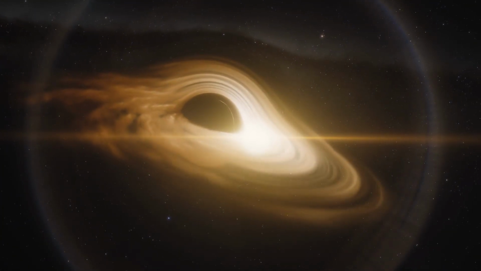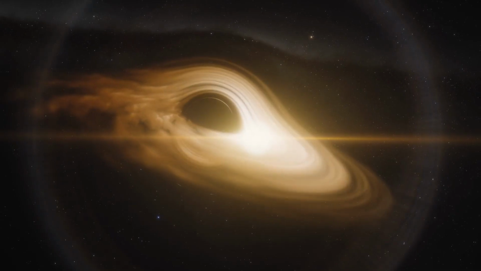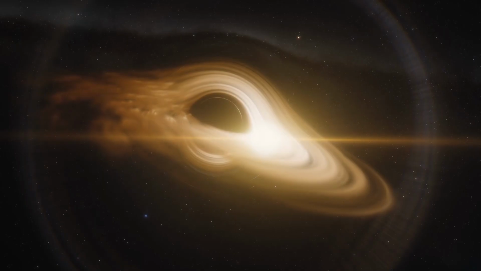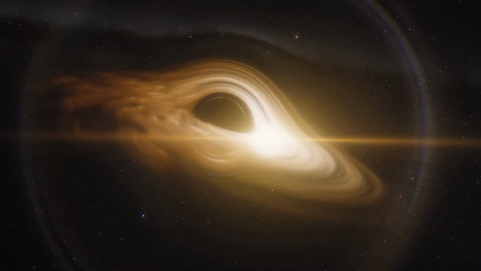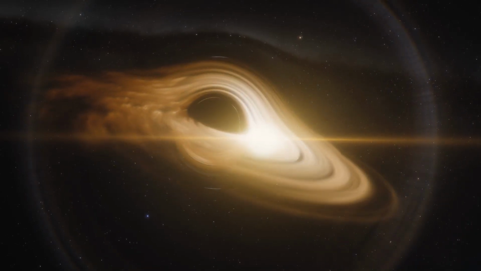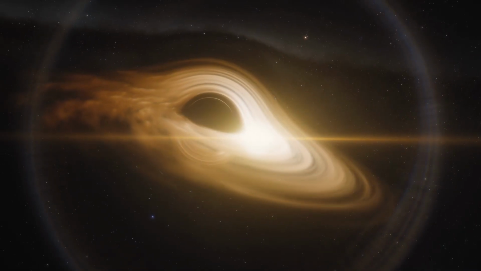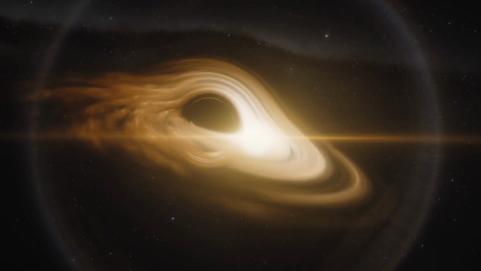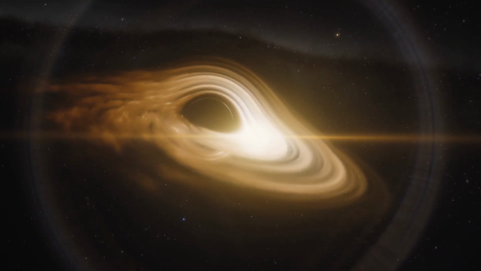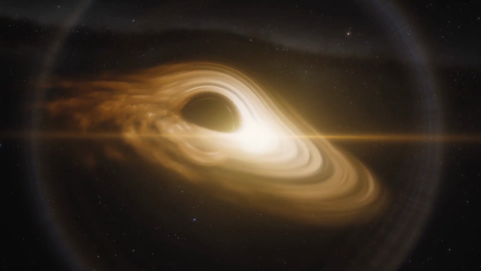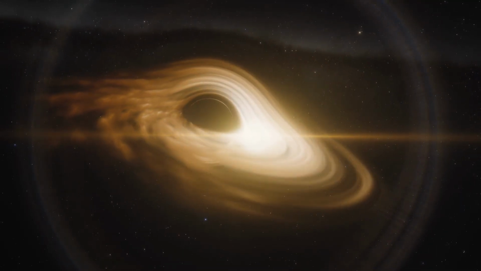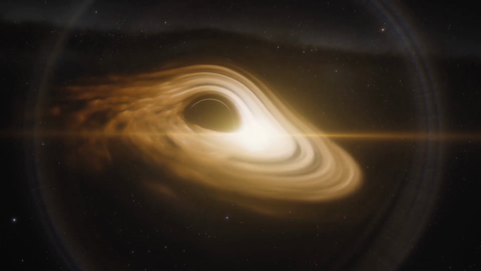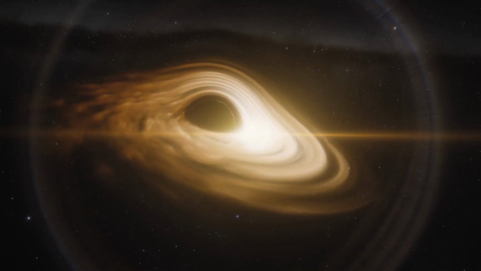What remains is debated: perhaps nothing, perhaps a Planck mass remnant, perhaps something we cannot predict without a complete theory of quantum gravity. At the centers of most large galaxies, including our own, lurk supermassive black holes containing millions to billions of solar masses. These monsters are fundamentally different from stellar mass black holes in scale but not in nature. They are still described by the same mathematics, still defined by event horizons and singularities, still ultimately subject to the same physical laws.